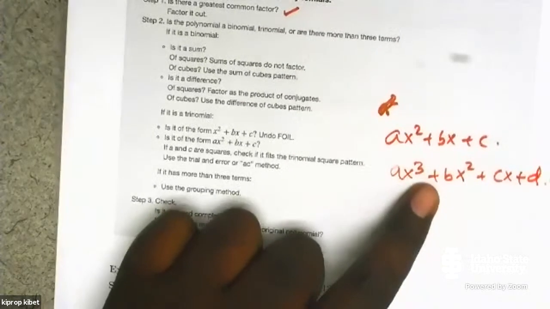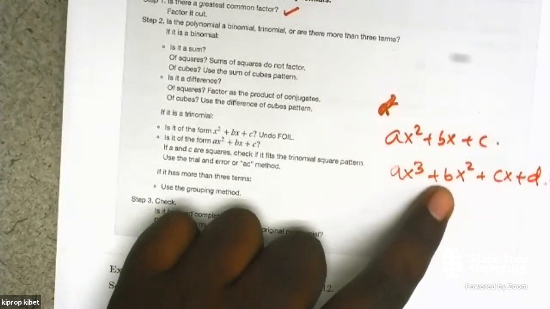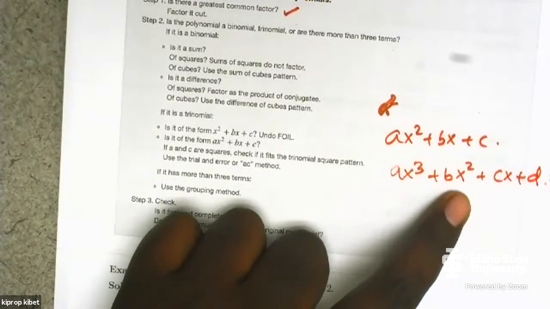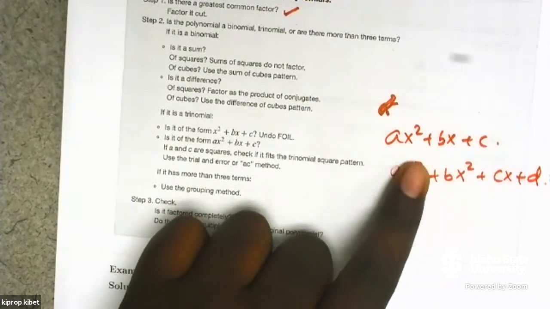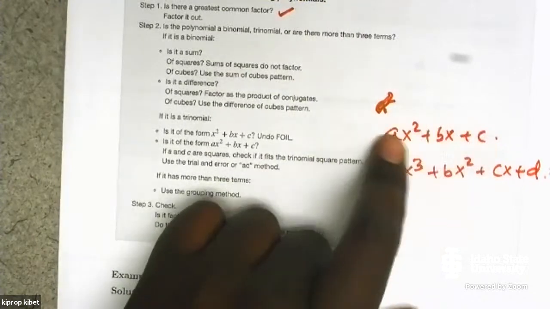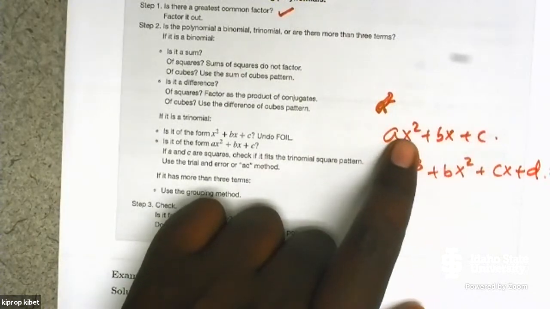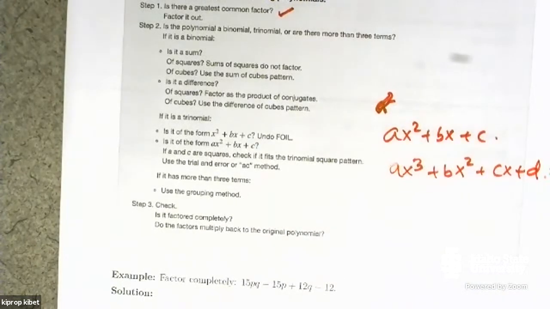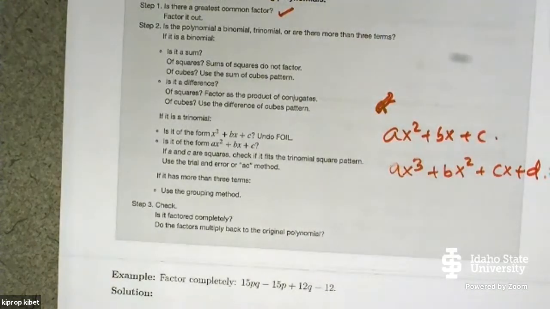We are not going to do anything of order 3. We are just going to do order 2. Order 3, you decide to do some maths.